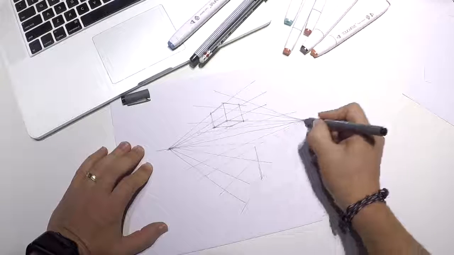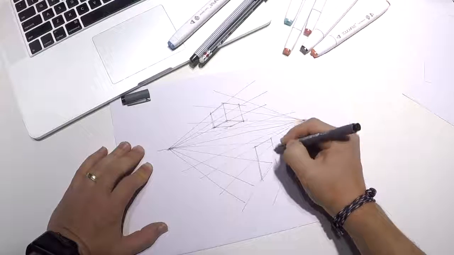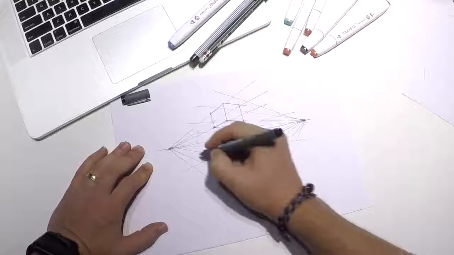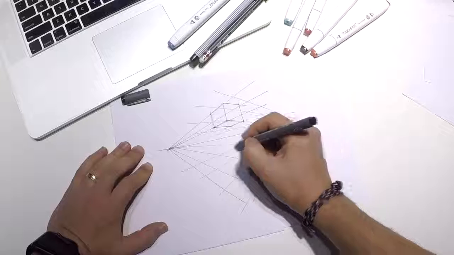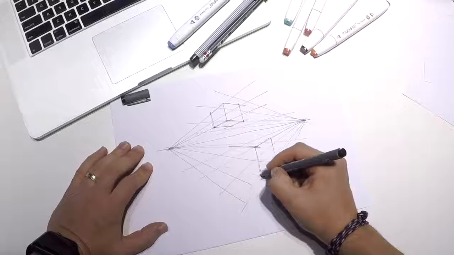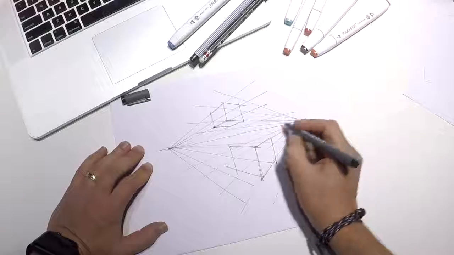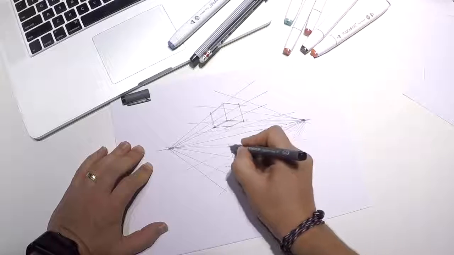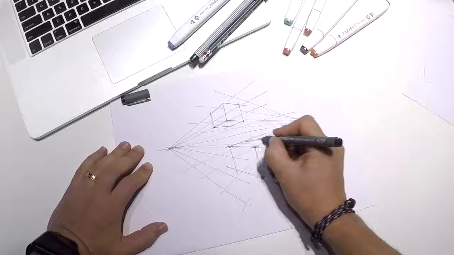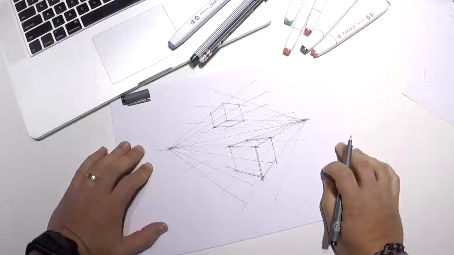I started with vertical lines, and because I have those vertical lines and supporting lines going to the vanishing points, they meet somewhere on the horizon line, like this. So you can see one object above the horizon line, the second one below.